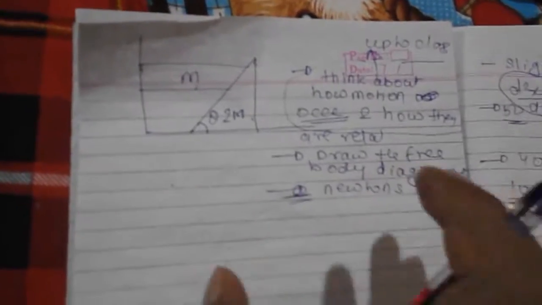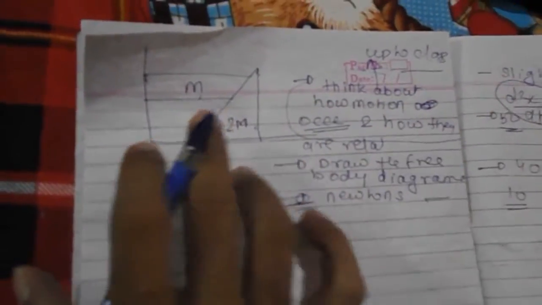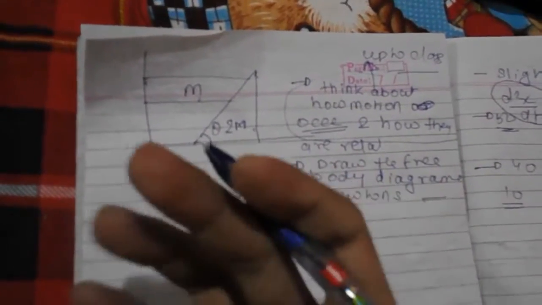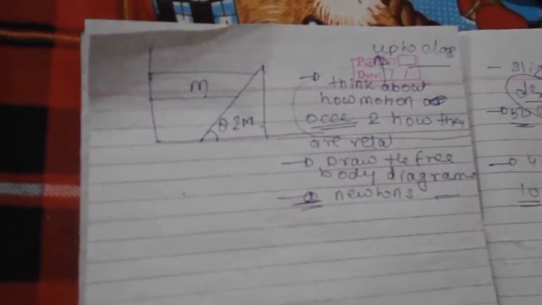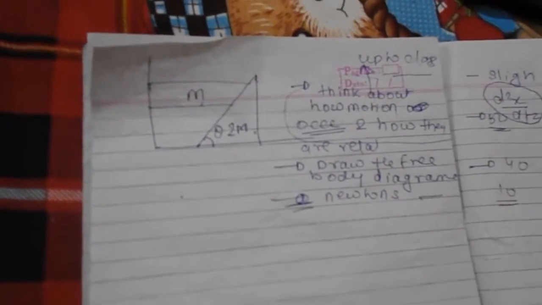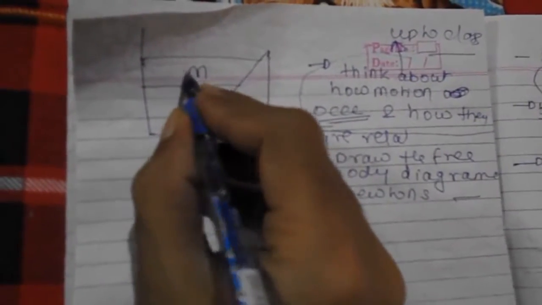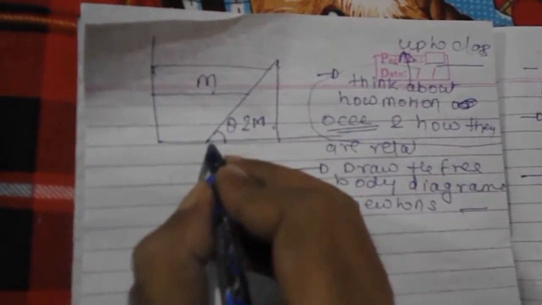Don't be afraid of seeing a lot of pulleys, strings, etc. These things are very simple. When you see our lectures, you will get confidence in how to encounter problems on Newton's law. This is m, this is m, this is 2m, and this angle is theta.